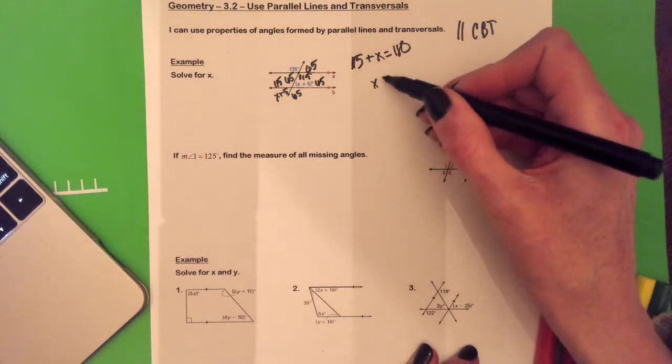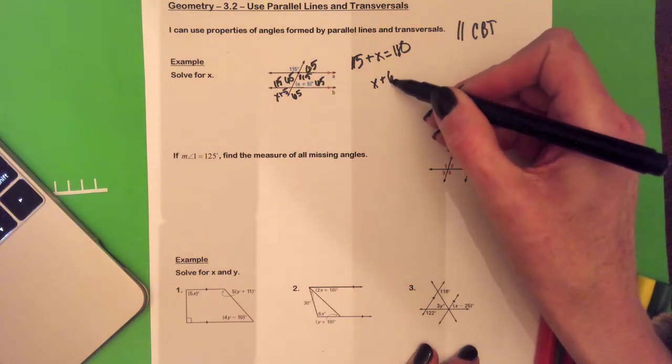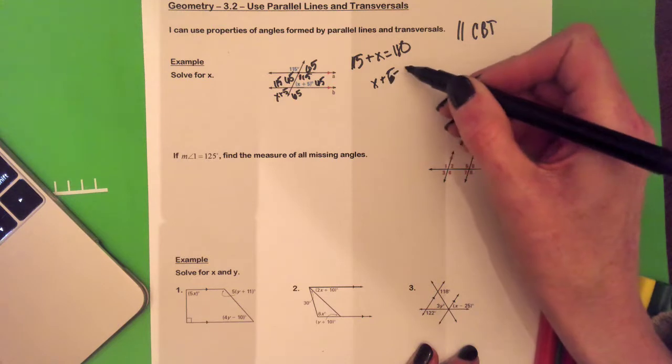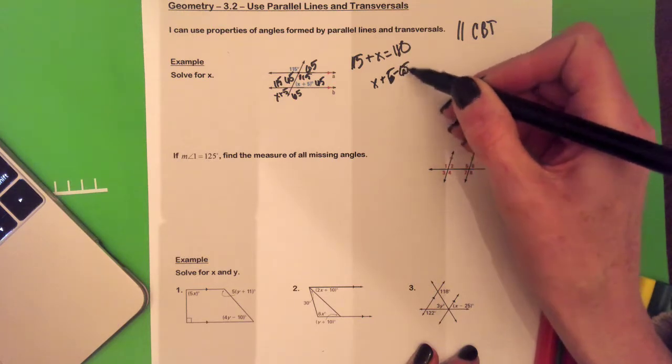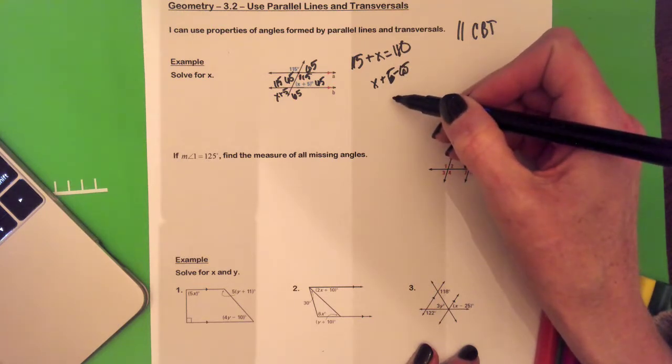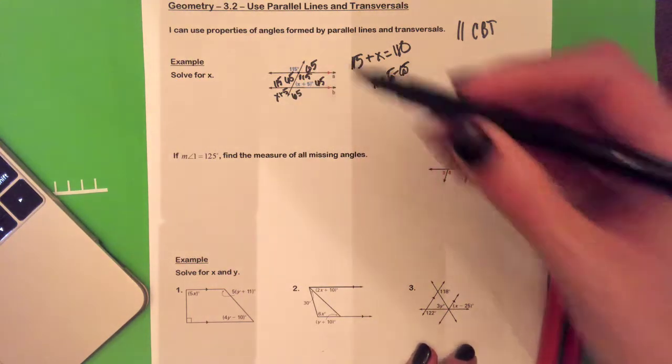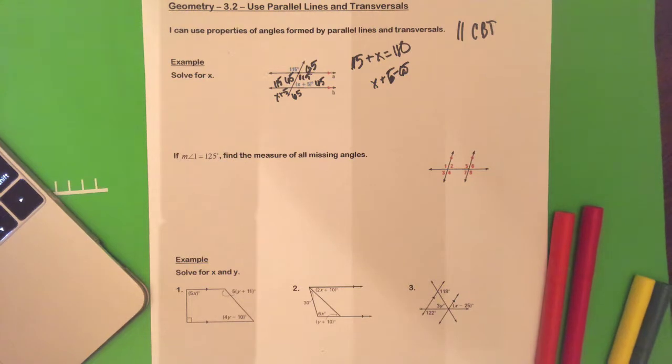I can write x plus 5 equals 65, or 115 plus x plus 5 equals 180. There's many different ways that I can solve all of those angles. On this second one, I would like you to try it first. We will stop and do it, and then you can fill in the missing angles and check your work with mine.